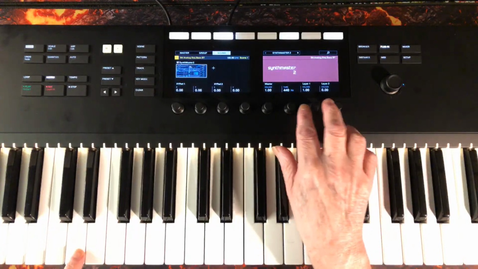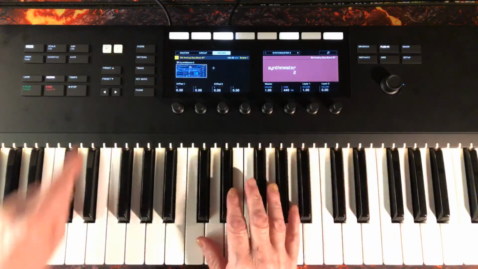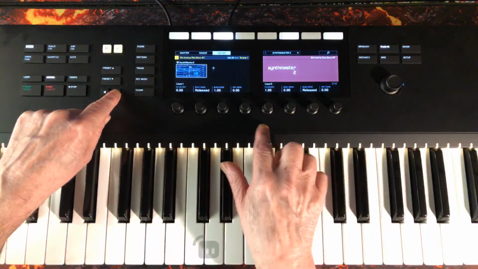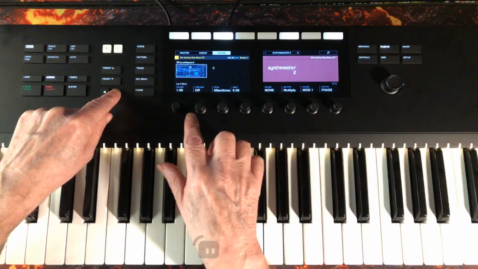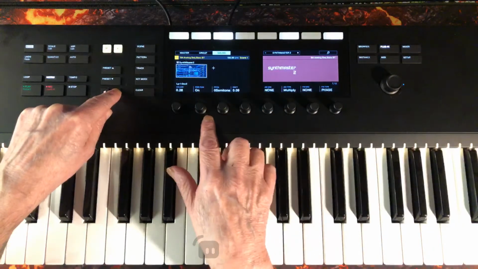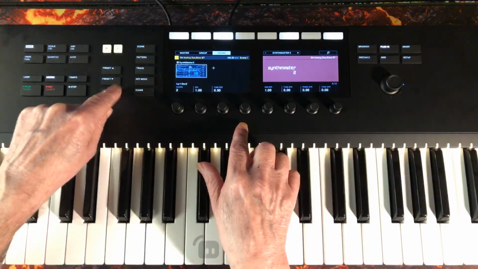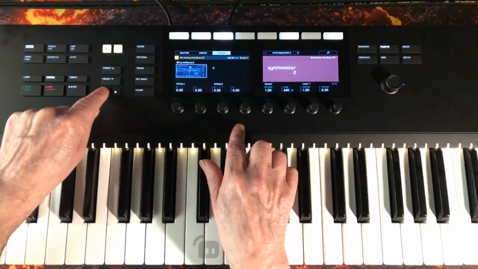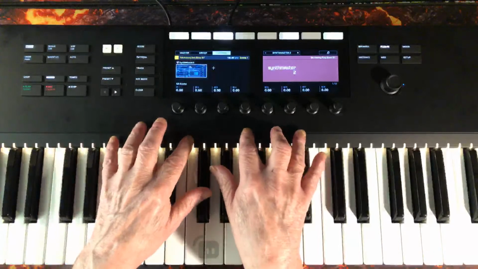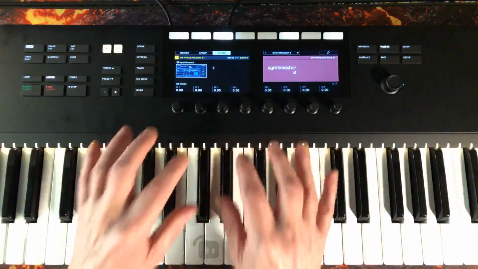You've got tuning, volume for layer 1, volume for layer 2. You've got your effects on, effects off. All this different stuff that you've got control over now from inside your controller for changing the sound on the actual synth.